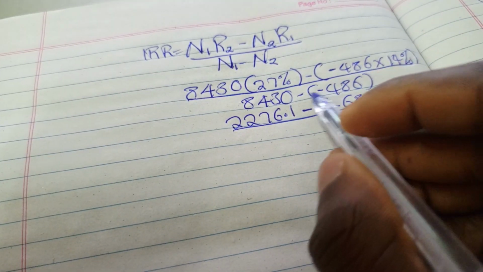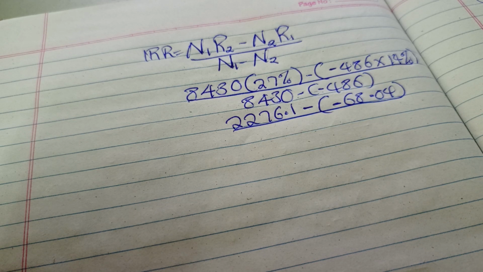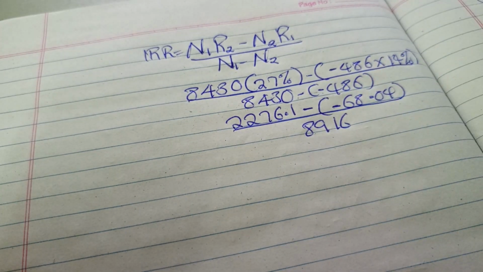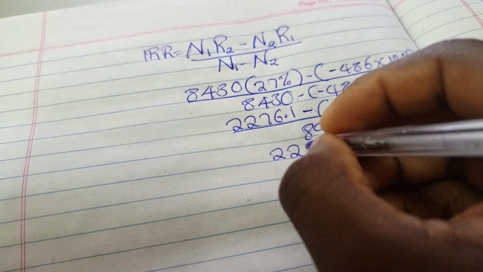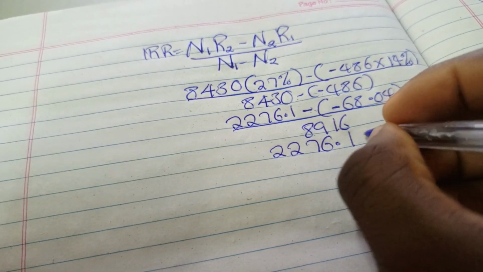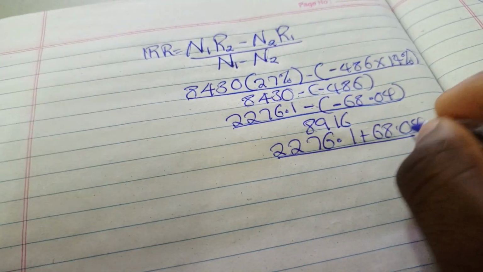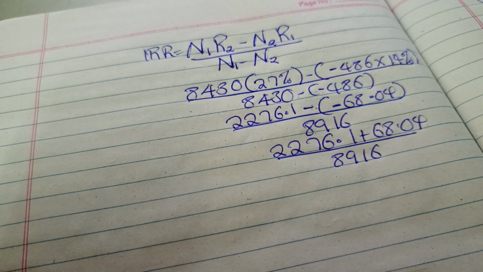Then remember, these two will add. Remember, negative times negative, that is positive. So that will add, giving you 8916. Then from here, you multiply this, negative times negative, giving you a positive again, divided by 8916. So you will just go directly by adding and dividing.